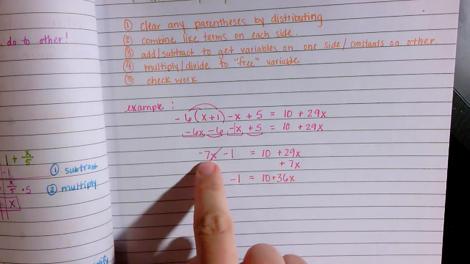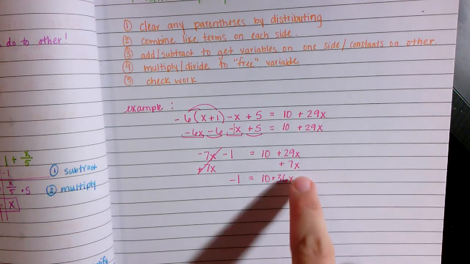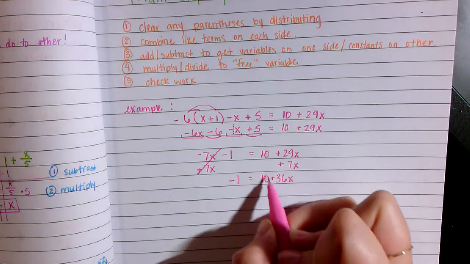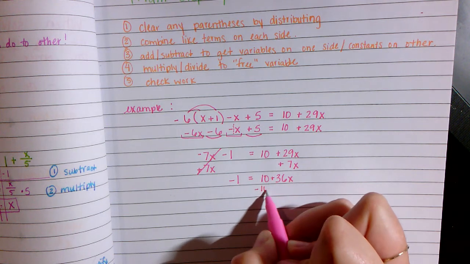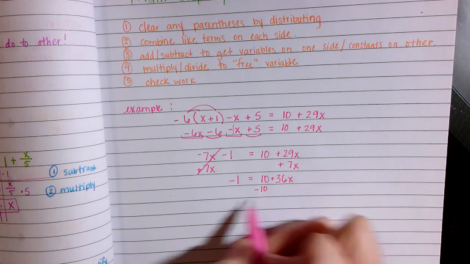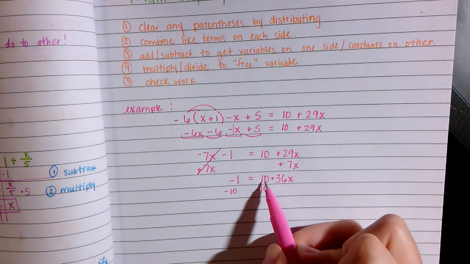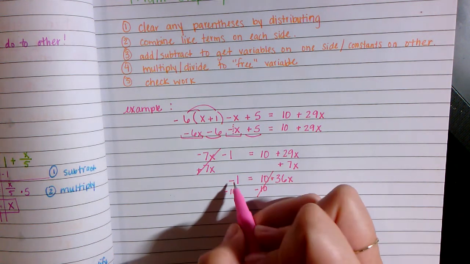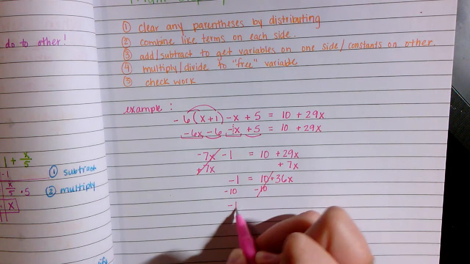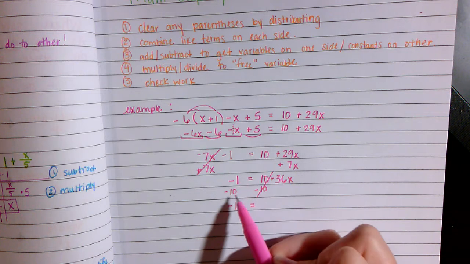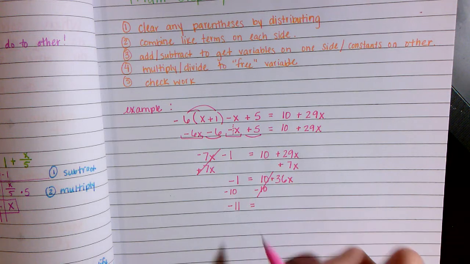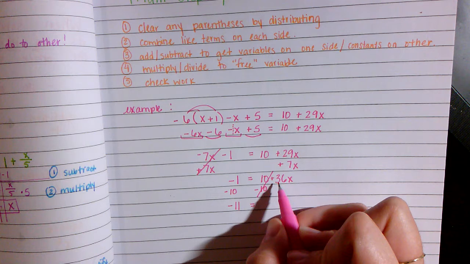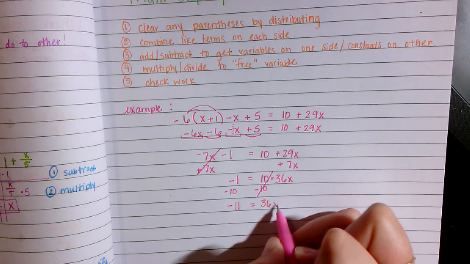And then since I moved my letters to the right, I need to start over here and move any number I see to the left. So I see a plain 10 that doesn't have a letter to it. So I'm going to move it over here. So the opposite of a positive 10 is a -10. Those cancel. -1 minus 10 is -11. And the reason why is because they're the same sign, so they combine together when you're adding. And then I'm going to bring down the 36x.